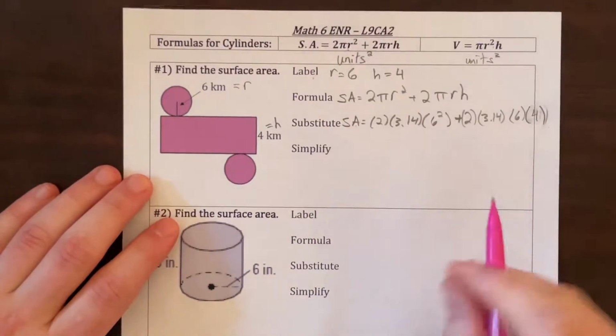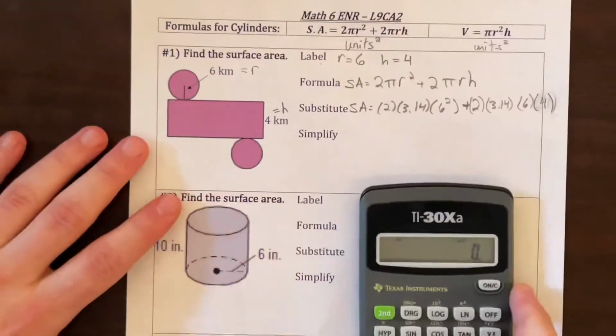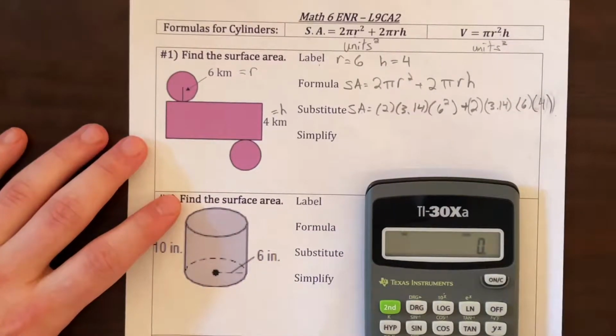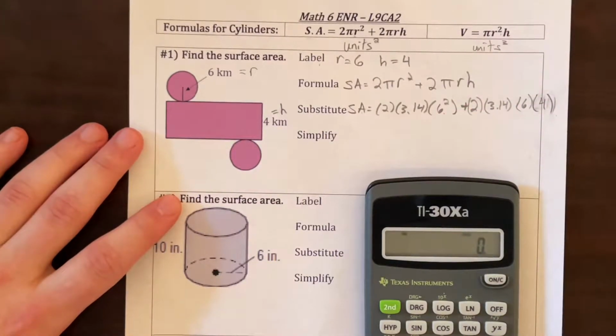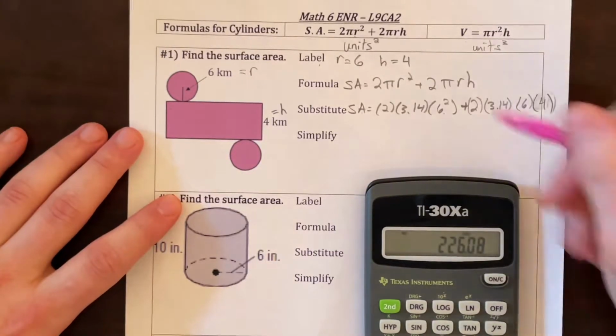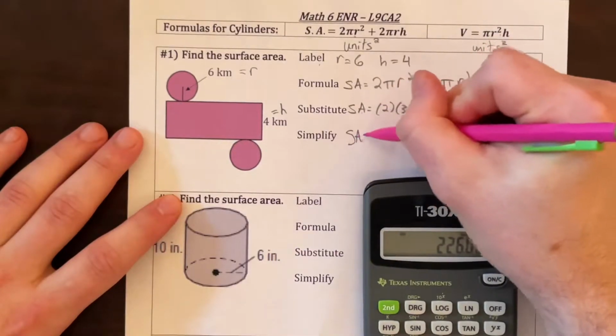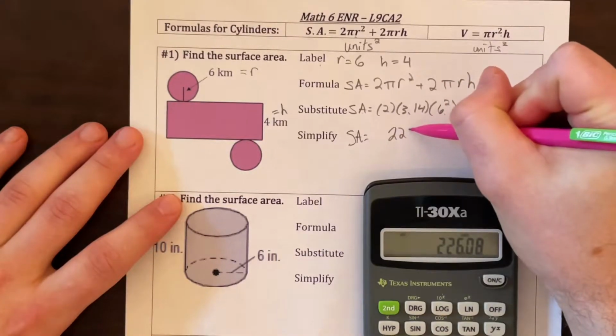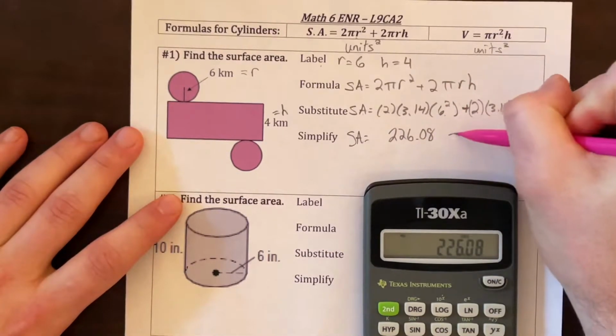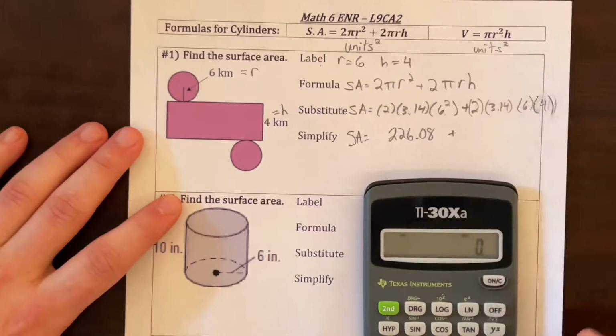Again, make sure that you are seeing those similarities and those differences. So now we can simplify, and make sure you can evaluate those expressions carefully. 6 squared is going to be 36. 36 times 2 is 72. So we have 72 times 3.14, so surface area is equal to the area of our bases, which is 226.08, plus the area of our lateral surface.